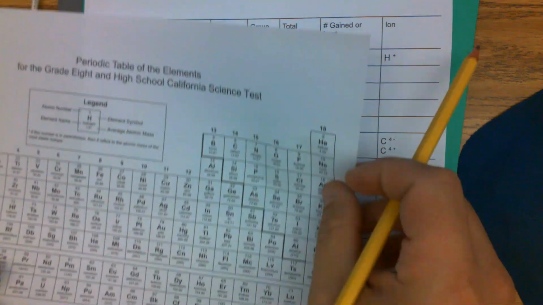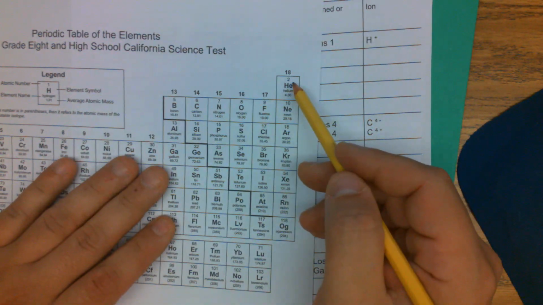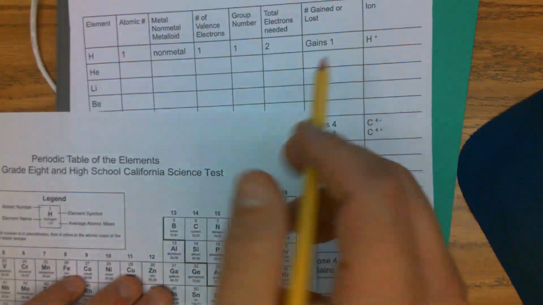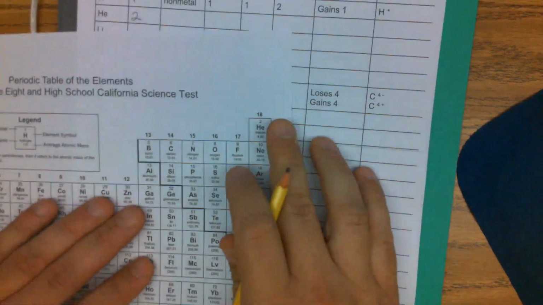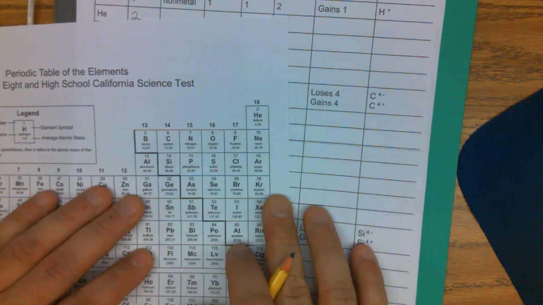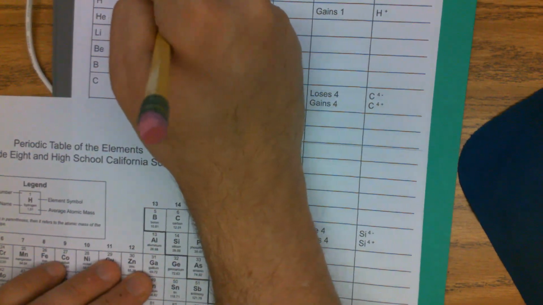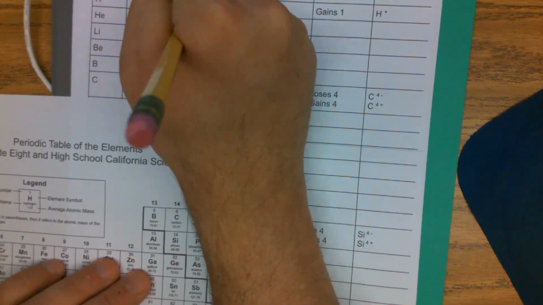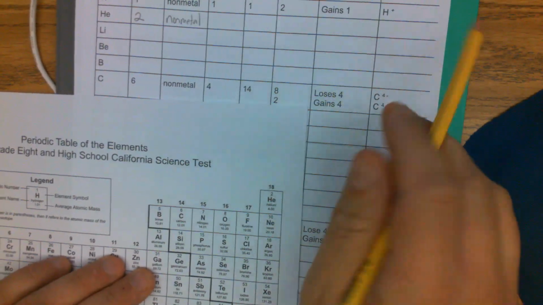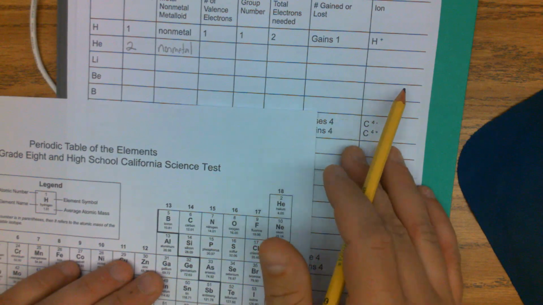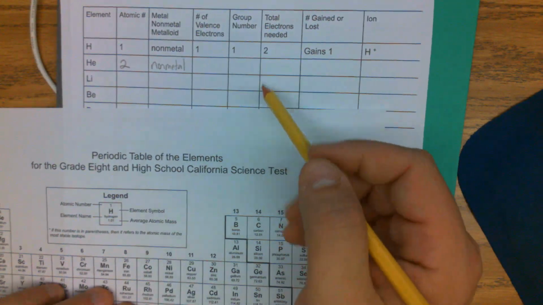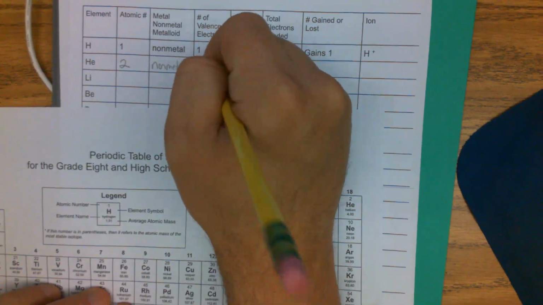So if we're looking at helium, He, helium is going to be element 2, so atomic number 2. Helium is on the right-hand side, so this is going to be our non-metal. All right, for valence electrons, how many electrons does helium have on the outside? Helium is going to have a total of 2 valence electrons.